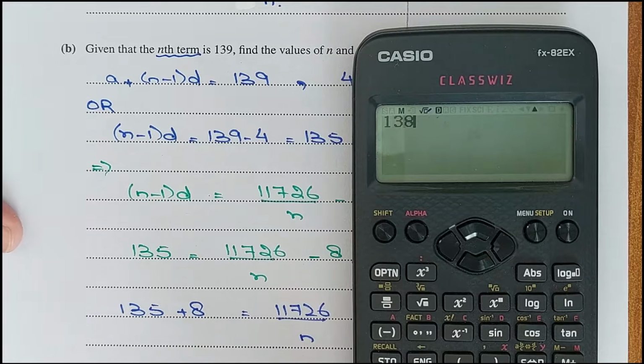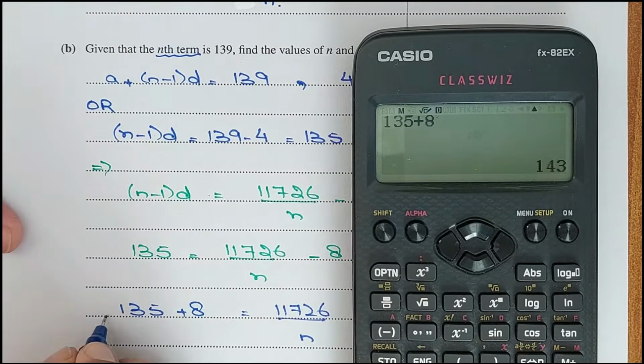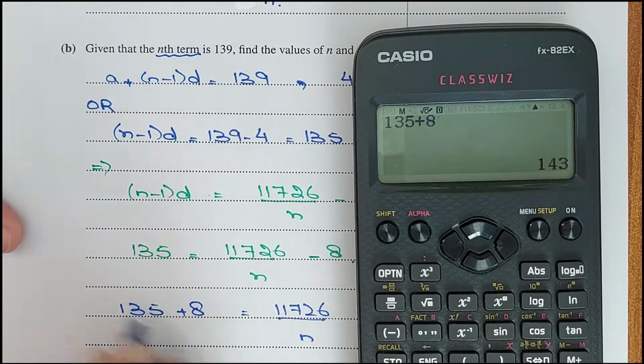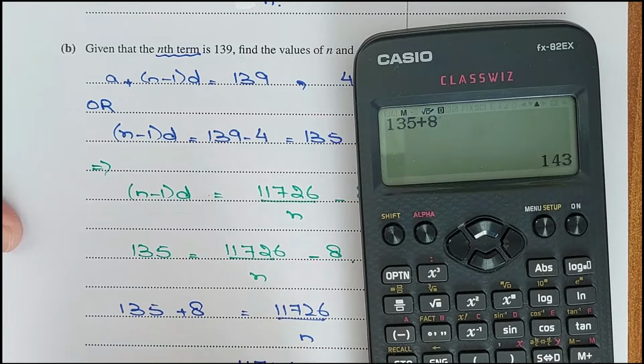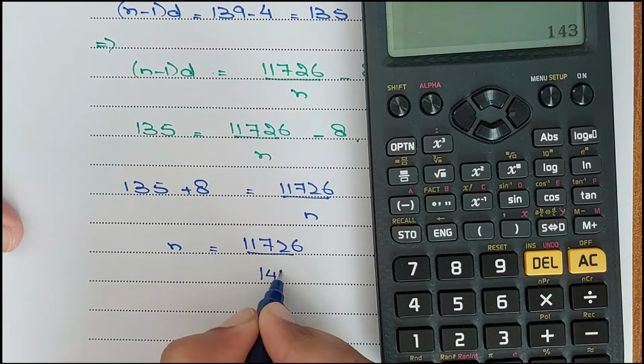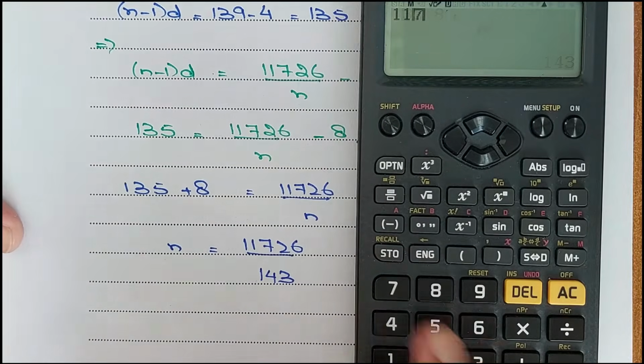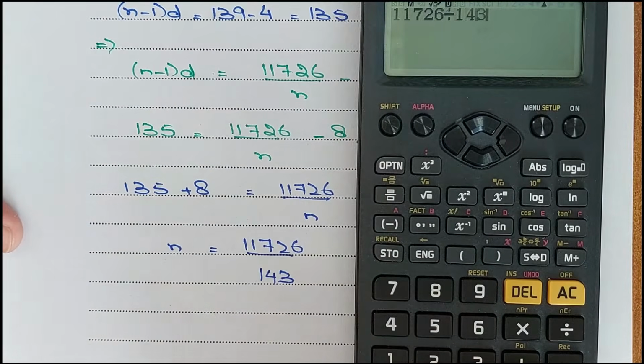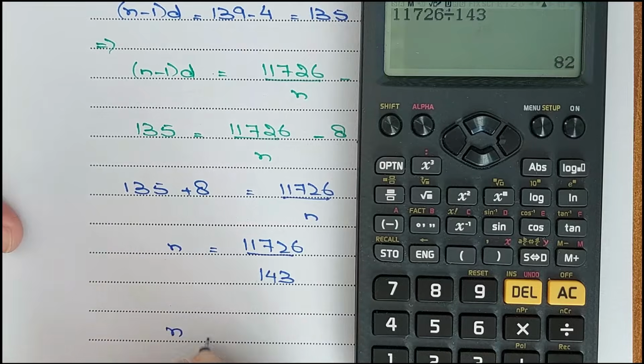So 135 plus 8 is 143. So cross multiplying, what is n? n is 11726 over 143. 11726 divided by 143 is 82. So n is equal to 82.